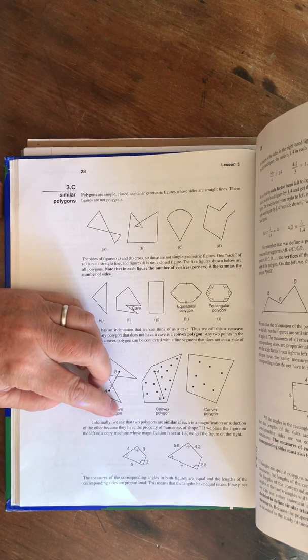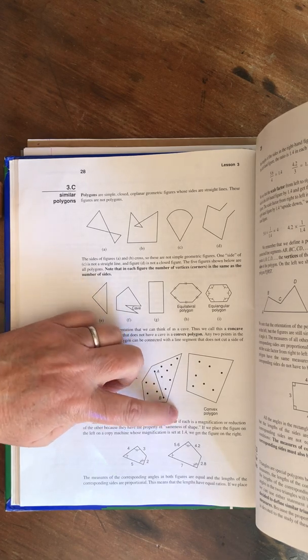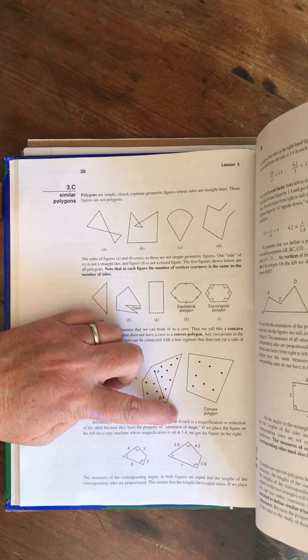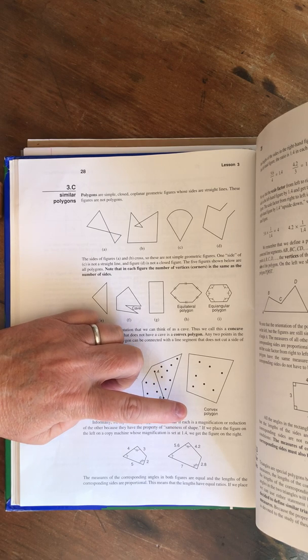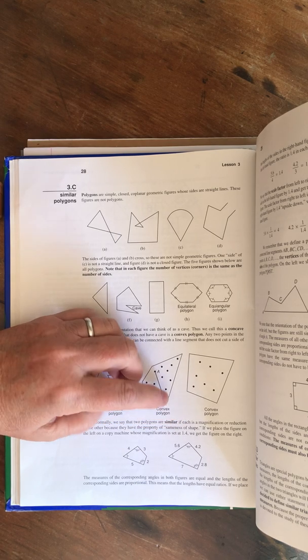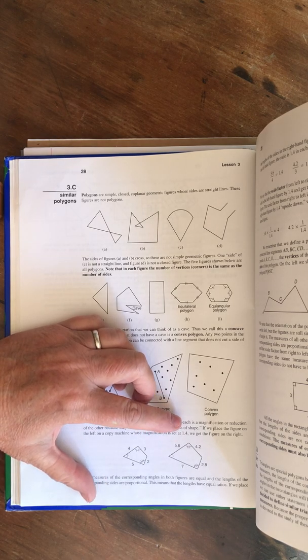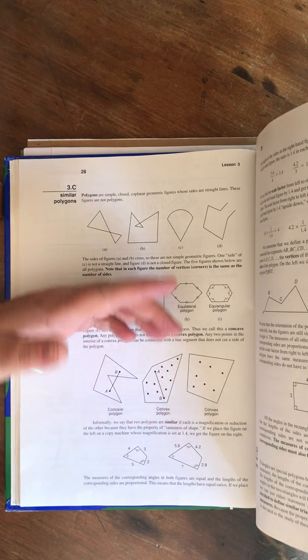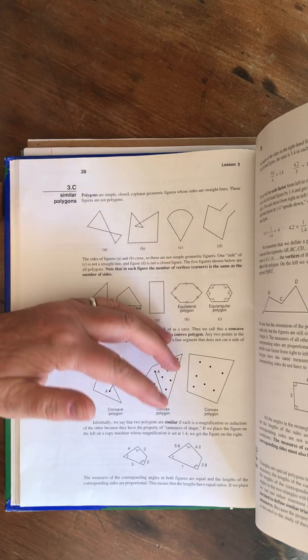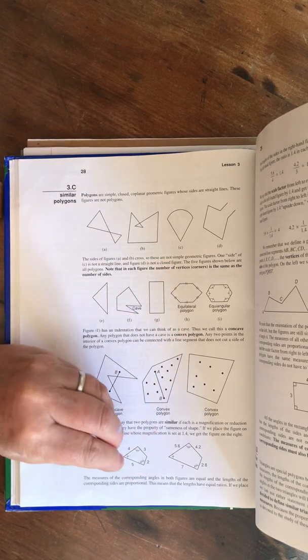Informally, we say that 2 polygons are similar if each is a magnification or a reduction of the other, because they have the property of sameness of shape. Okay, that's a lot of words. This is how I think of it. John wrote this before the advent of personal computers as we know them now. They used to be called personal computers. Now they're just computers.